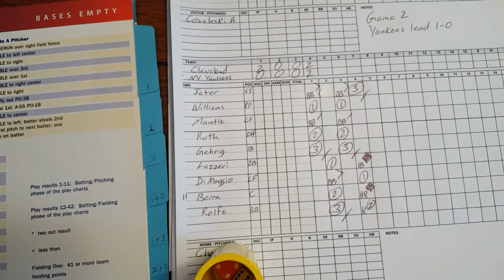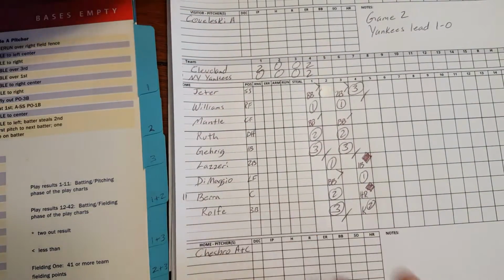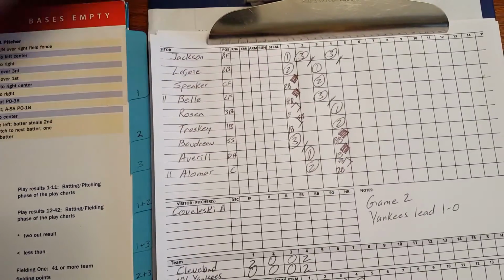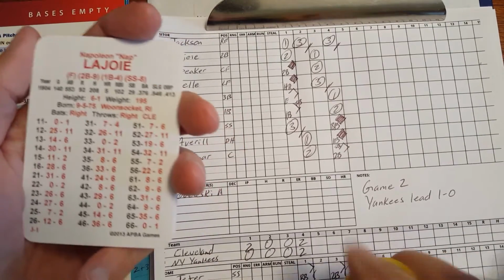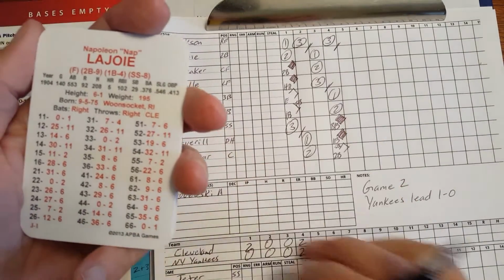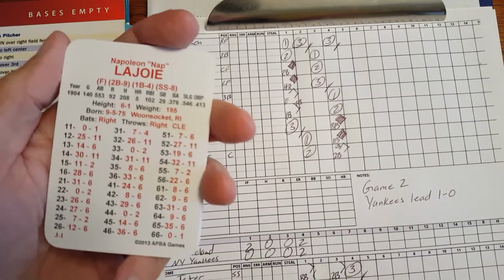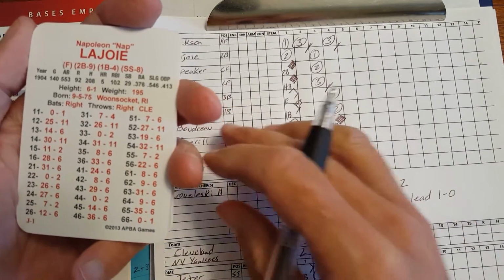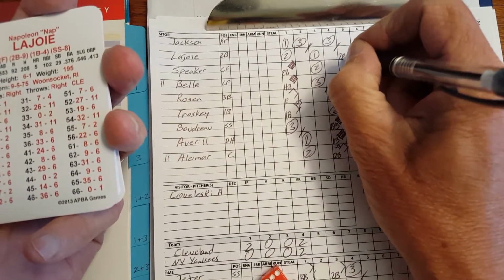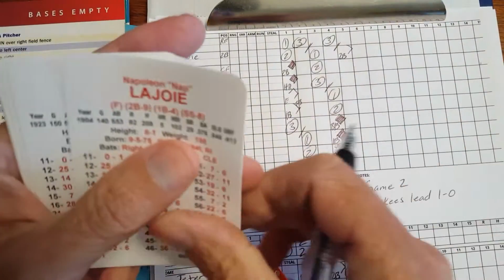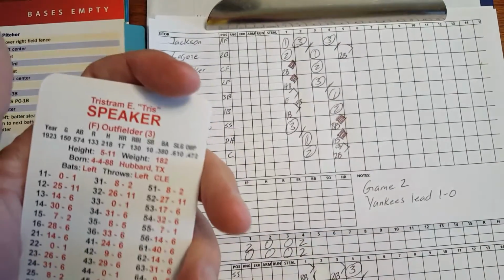But the Yankees get on the board. 2 runs on a 2-run homer by Yogi. It ain't over till the fat lady sings, Berra. Nap Lajoie, 66. A 0. And a 63 is a double. Leadoff double for Lajoie.